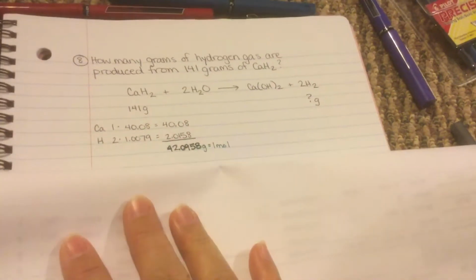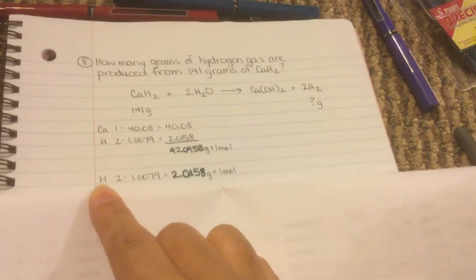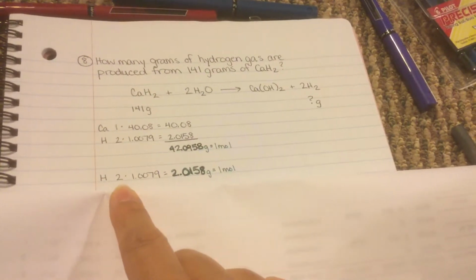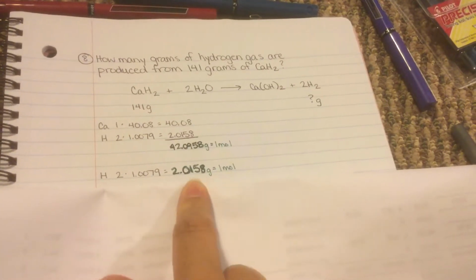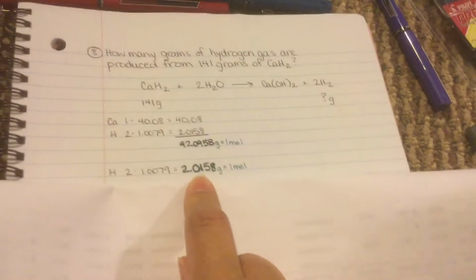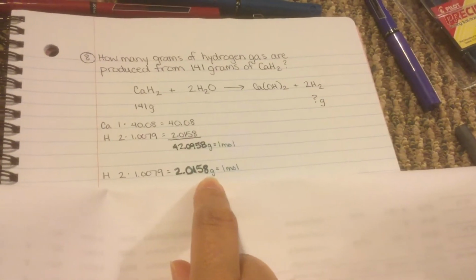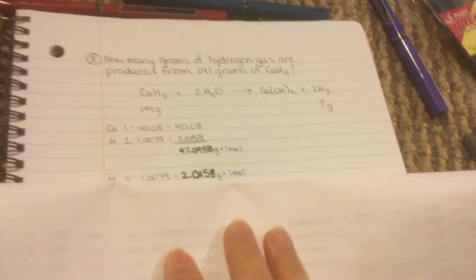So then I do it again for H2. So H is my element, 2 is how much I have in H2, multiply by the atomic mass, and I get 2 point blah blah blah grams of H2 in 1 mole of H2.